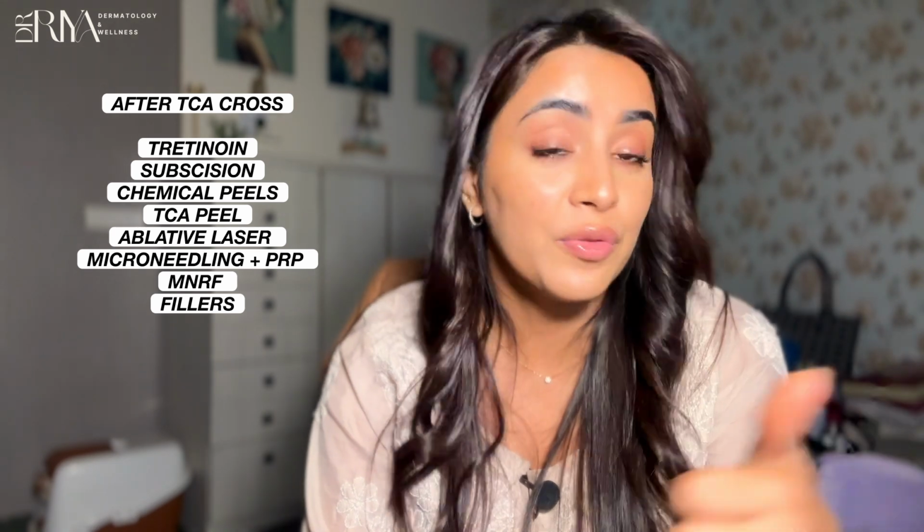This is something that I have always said, start here, and then whatever next happens is going to be something for when you've done 80 to 90% of recovery with your TCA Cross. That is when you can move to other combination of treatments. Great alternative, but I find the TCA Cross to be extremely effective even by itself.